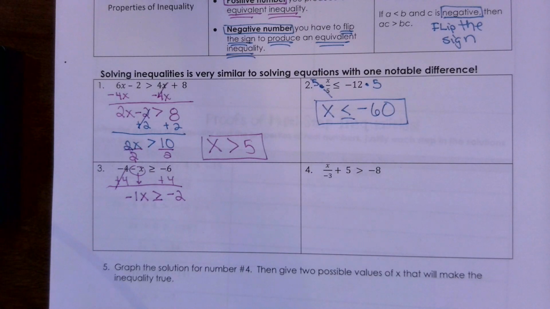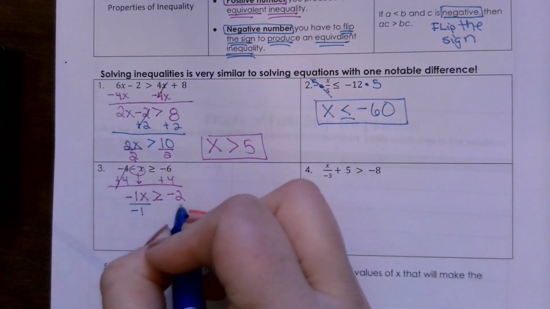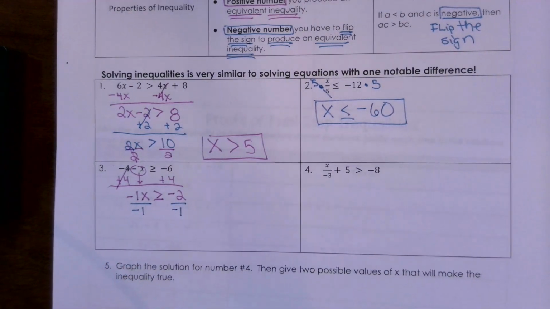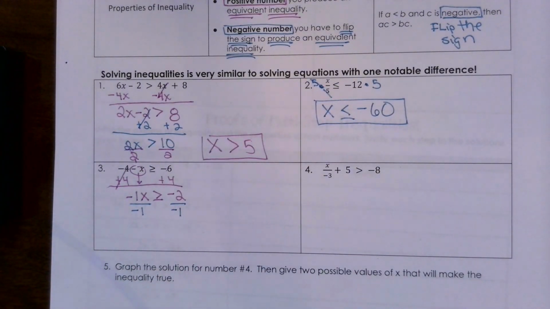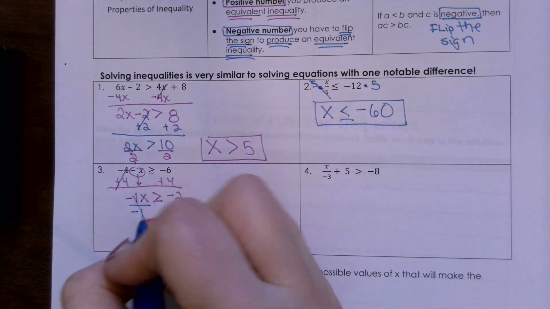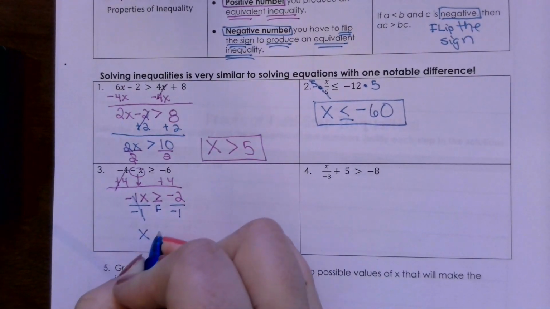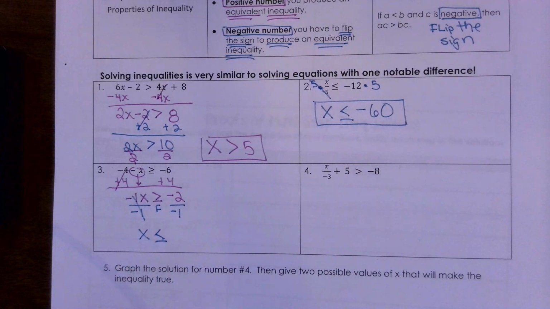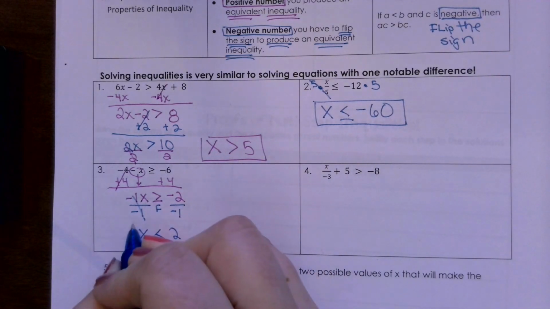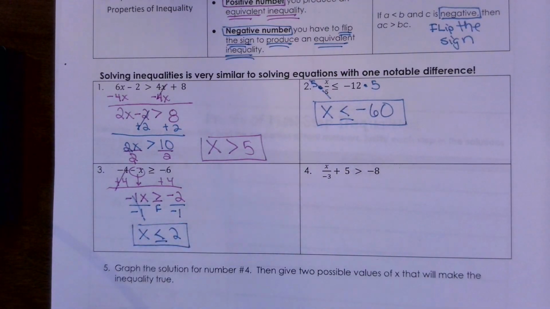I added the negative 1 because x is only alone if it's literally alone. A negative x is not alone. So I need to divide both sides by a negative 1 in order to really isolate this x. And ding, ding, ding, I am dividing both sides by a negative number. So this is a situation where I would flip the sign. x is less than or equal to negative 2 divided by negative 1, which is a positive 2. So x is less than or equal to positive 2.